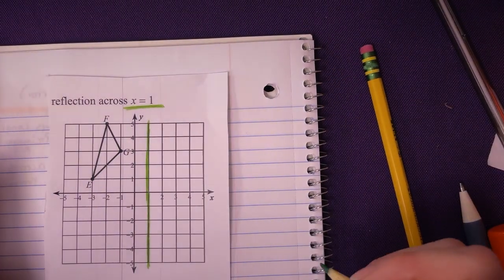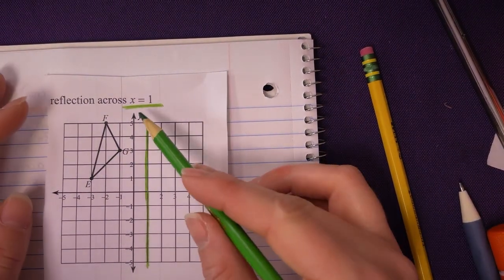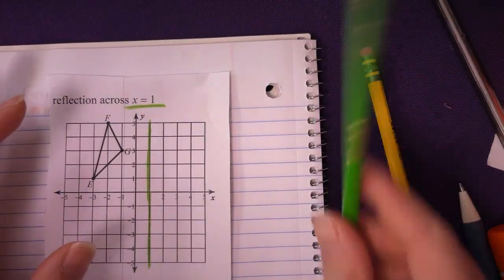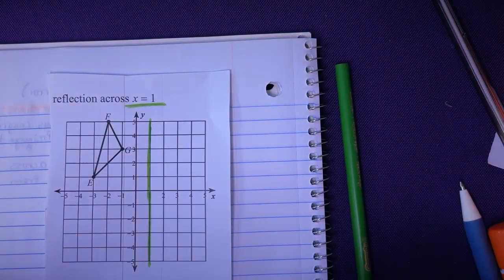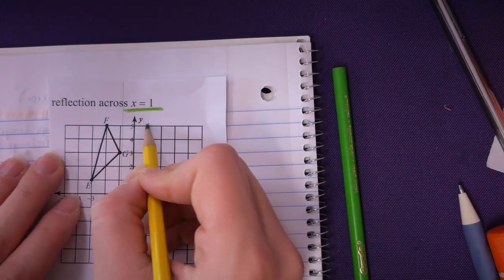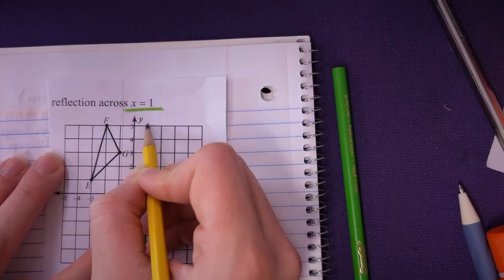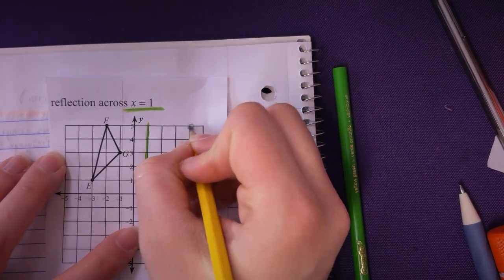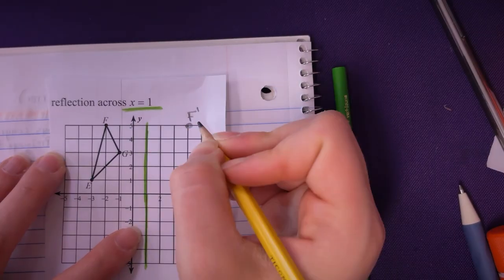right? So this time it's different, right? Even though it says x, it's going up and down, my line of reflection, right? We've done this before. So now what I can do is the same type of deal, right? We have to see 1, 2, 3. F is 1, 2, 3 away. So that means on the other side it needs to be 1, 2, 3 away. So this is where F prime goes.